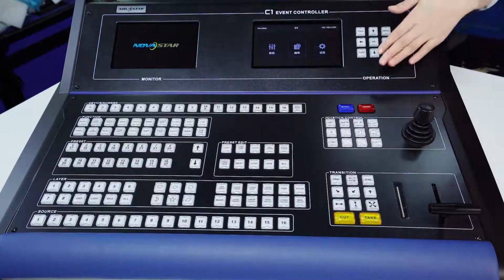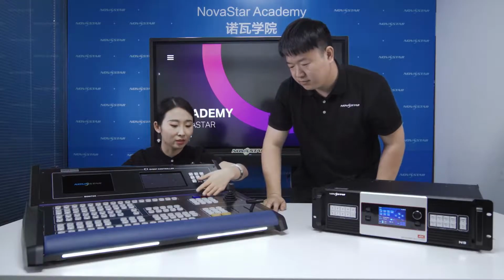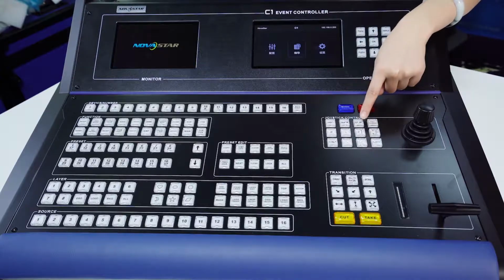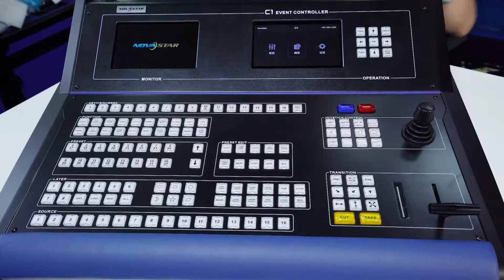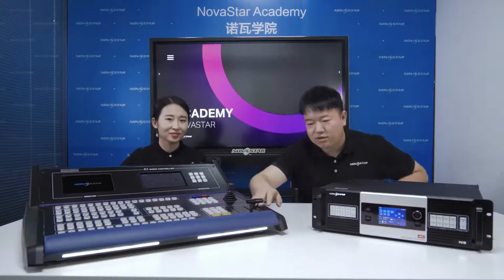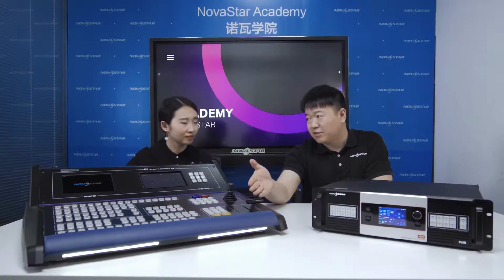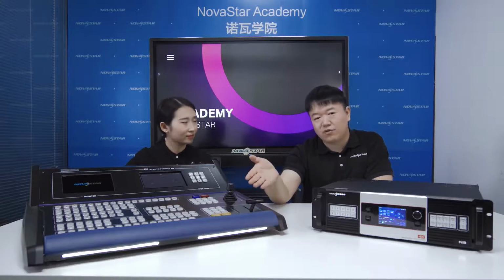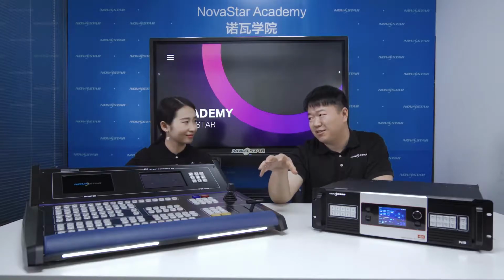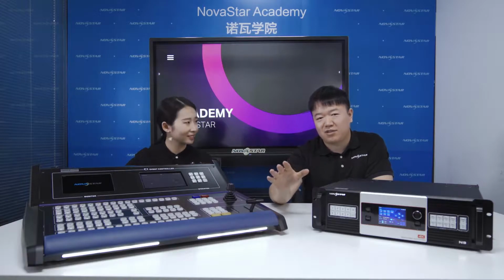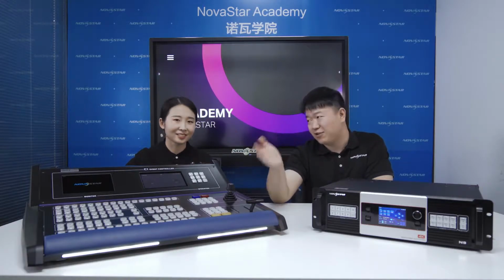Okay, I guess this part is for the layer adjustment, because I see the zoom and crop in this area, right? Yep, totally right. And if you see the T-bar here, you will know that it is for sending the layer settings to the PGM with the transition effect. It supports 1024 levels of fade in, fade out. So practice makes perfect. Once you start to use the C1, you will know that it's not as complicated as what you thought at first sight.